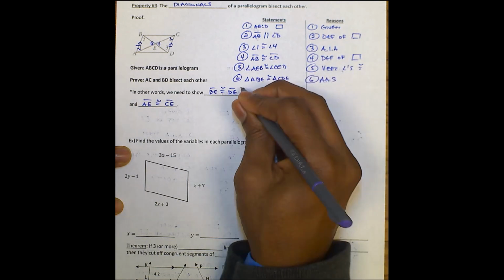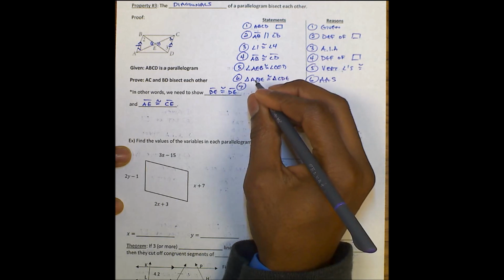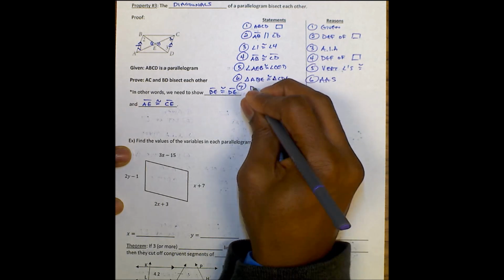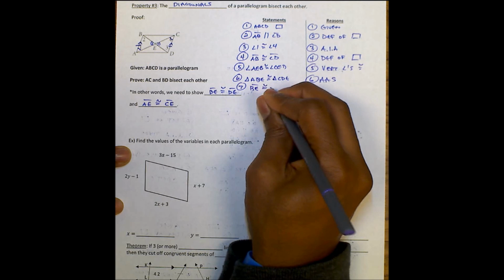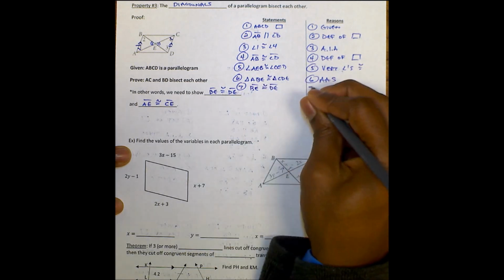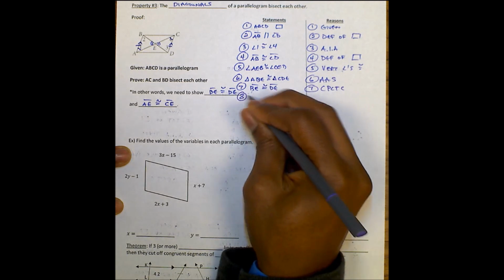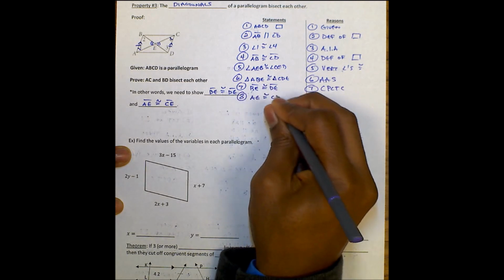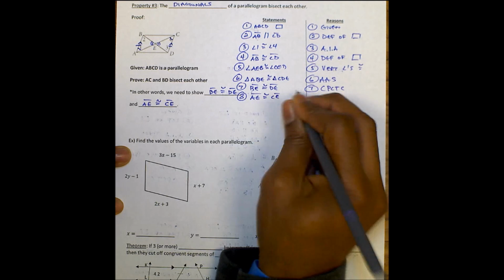And so now I can prove that BE is congruent to DE by CPCTC. And I can also prove that AE is congruent to CE by CPCTC.